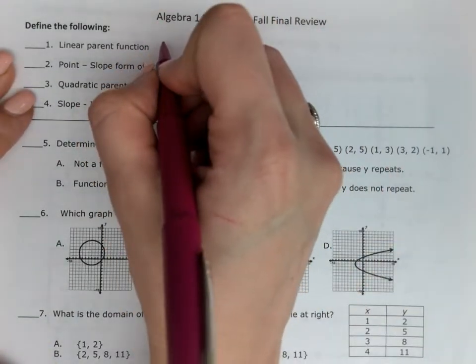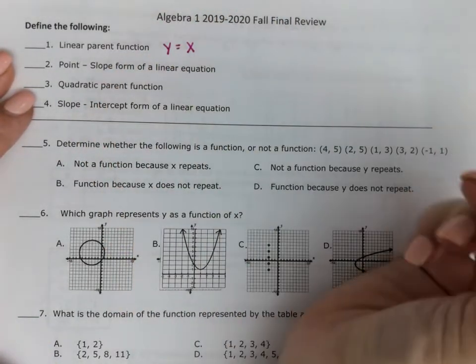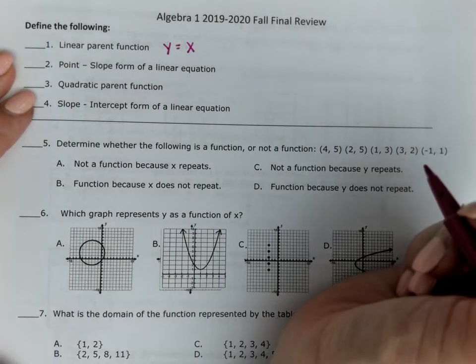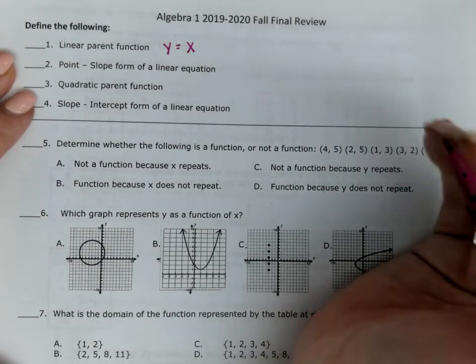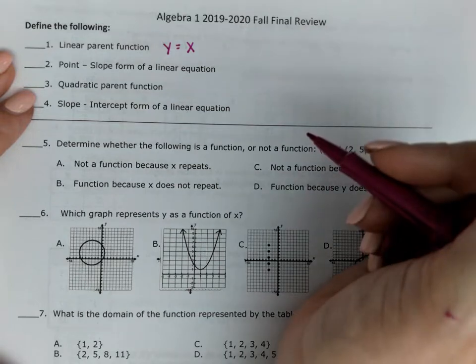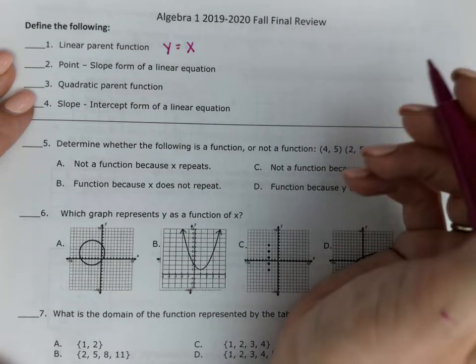So the linear parent function is just y equals x. It's the most basic function that you can have, because I don't know about your parents, but my parents are super basic. Point slope form, this can be found on your salmon sheet.